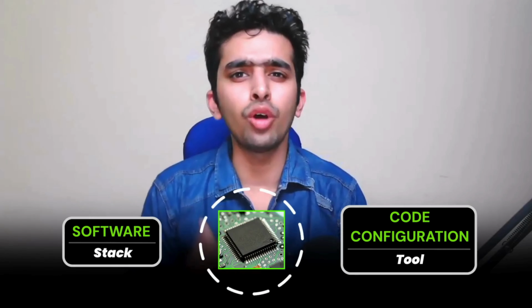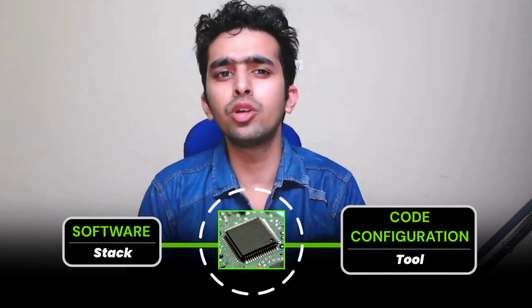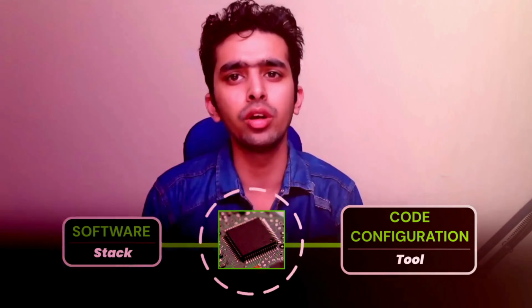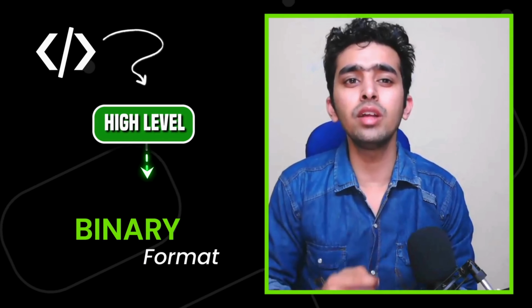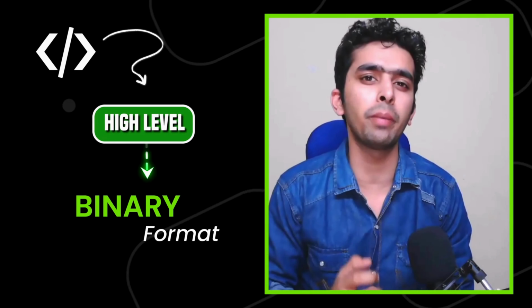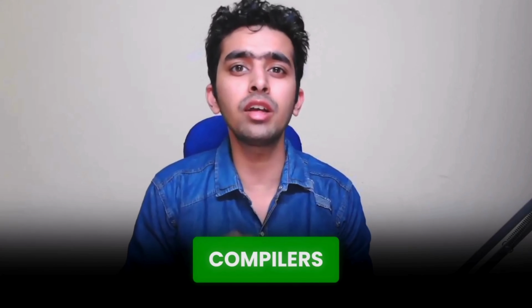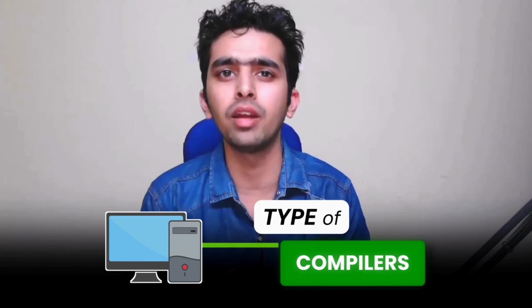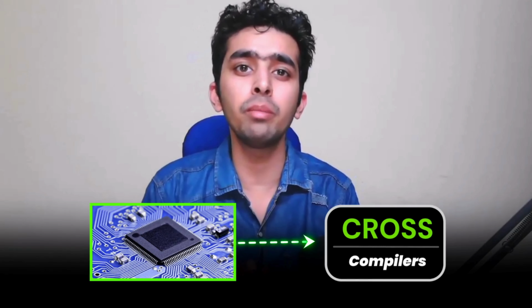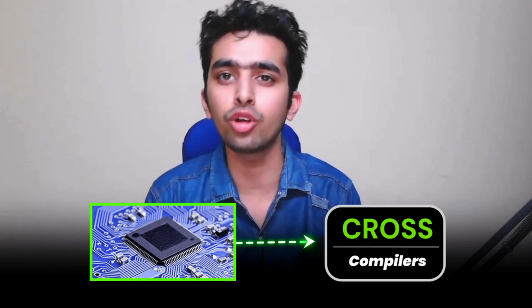So now we have got the software stacks and the code configurator tools to configure the microcontroller. Now all of this code is in the high level, which needs to be compiled into binary language format, that is of 0 and 1, and this is done by the compilers. Now in my computer system there are a couple of types of compilers. The compilers which are used in microcontroller technology are the cross compilers.